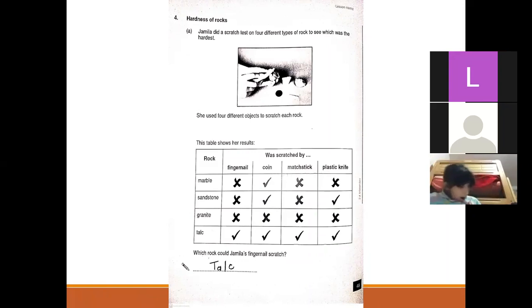All right? Now the question says, which rock could Jamila's fingernail scratch? So you're looking for the fingernail and you're going to check each one of the rocks. Did they get scratched by fingernail or not? Okay. Now, Julie, I want you to answer this one. It's already written.